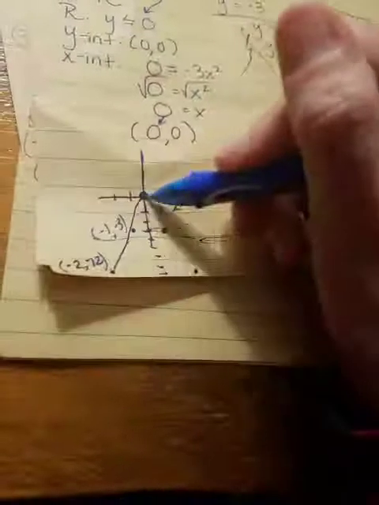And again, when you are making these, make sure you make a nice U curve. You don't want to make it V-shaped because that's absolute value.